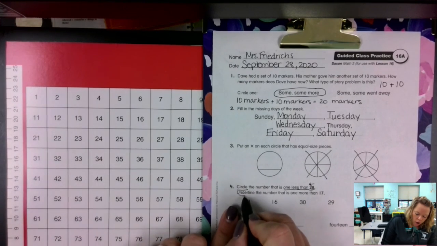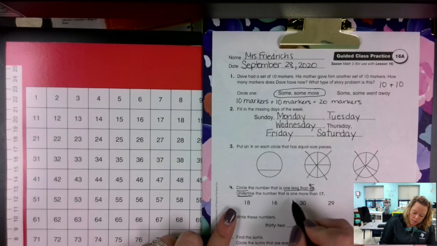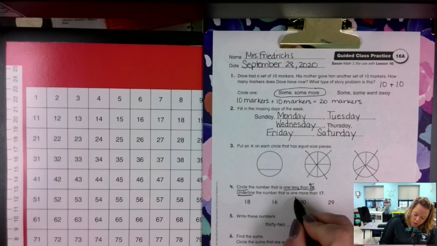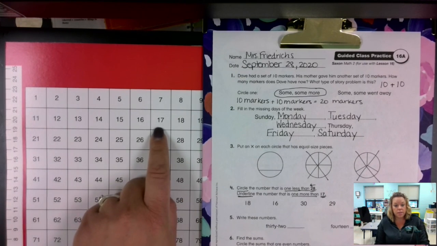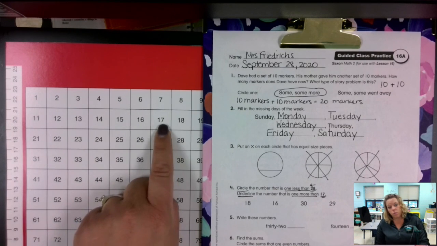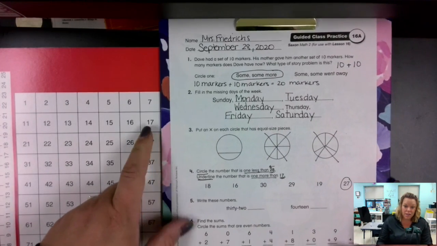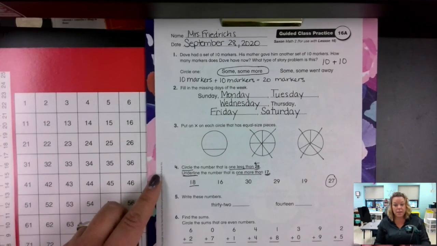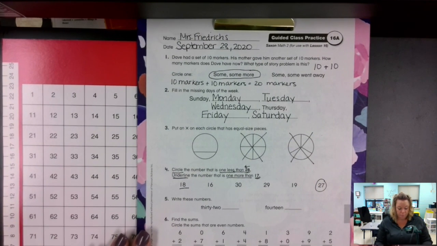Then it says underline the number that is 1 more than 17. So I heard I have to underline, and I'm looking for the number that's 1 more than 17. So here's 17. If you heard 1 more, you're moving to the right. What's 1 more than 17? 18. So I'm going to underline 18. Why? Because it told me to underline.